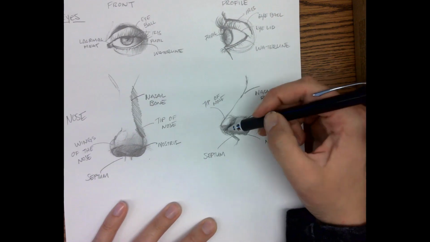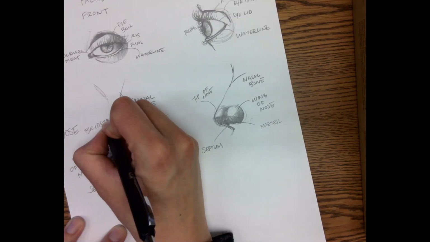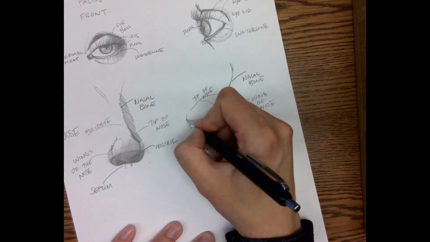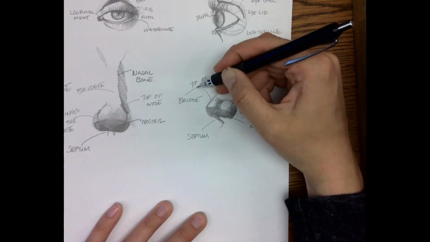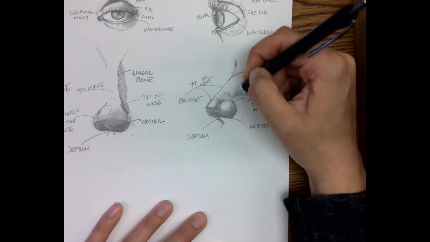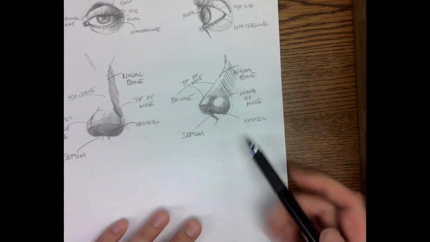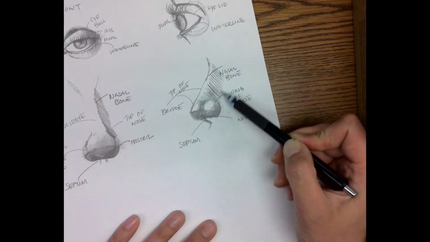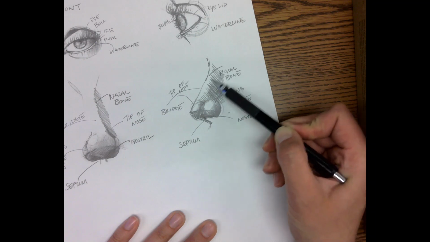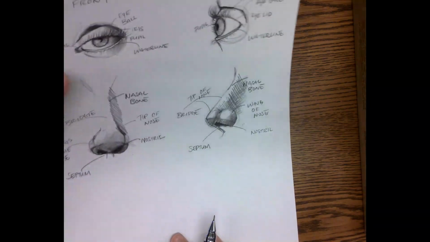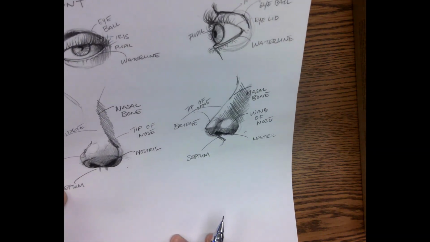And then if the light source is coming from here, this bridge, this is also called the bridge of your nose, you're going to shade that according to your light source. So if my light source is over here, then this is going to be darker right here, and then this is going to be highlighted right here. That's not a very good shading job, I know I could do better than that, but for our purposes, that's going to be just fine.